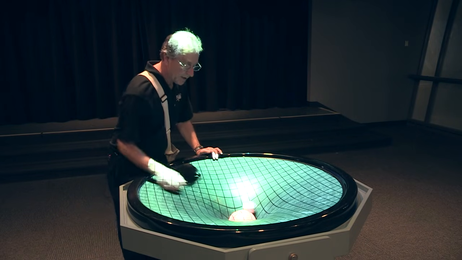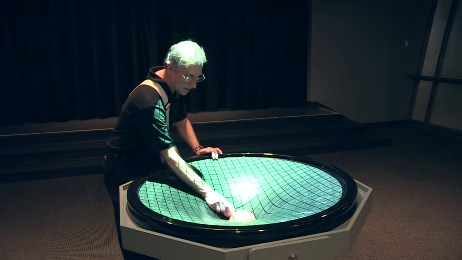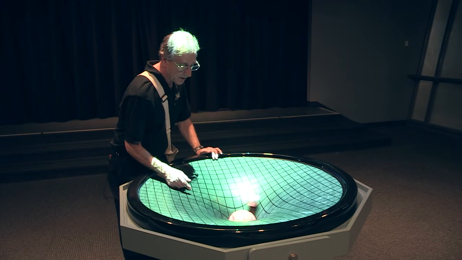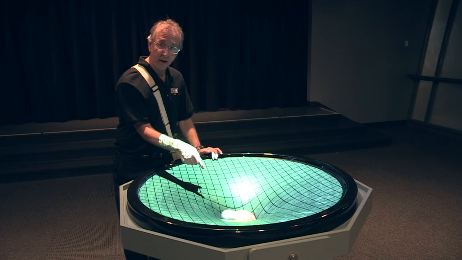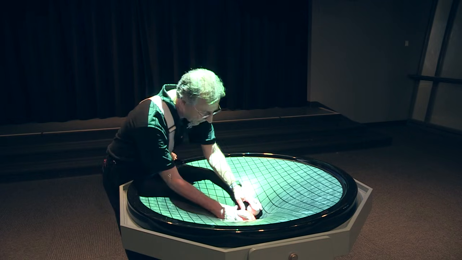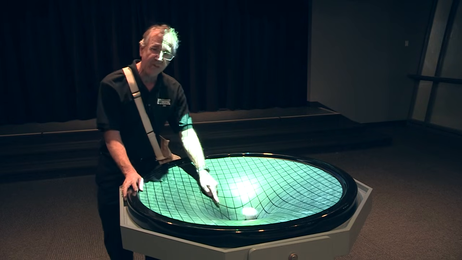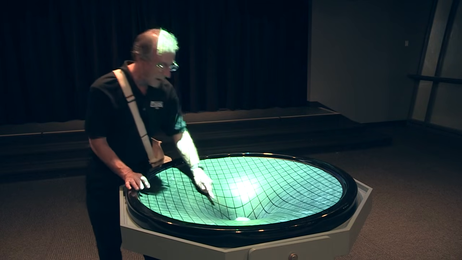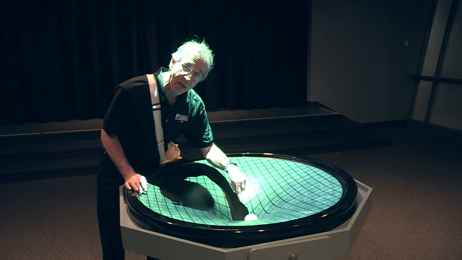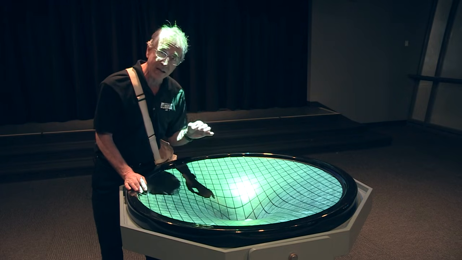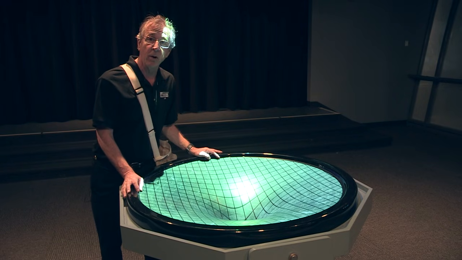If you were to have a star, you can only get so close to the 4 pounds because the star is in the way, and so it'll only go so fast. But if you don't have that star there, it'll go faster and faster, and if it goes faster than the speed of light, that's when it drops through that hole. That's when you can never get it out, and that's really what a black hole is.